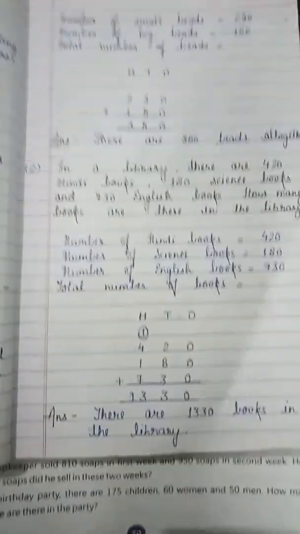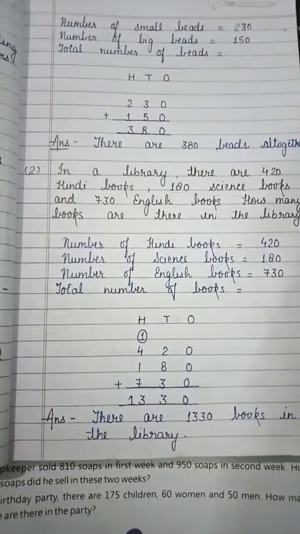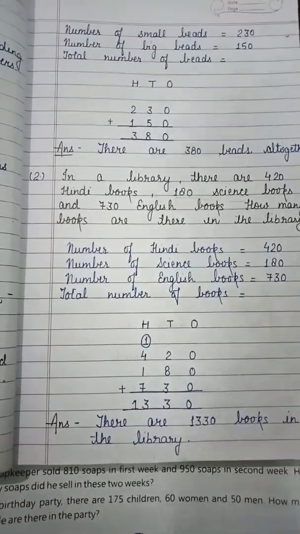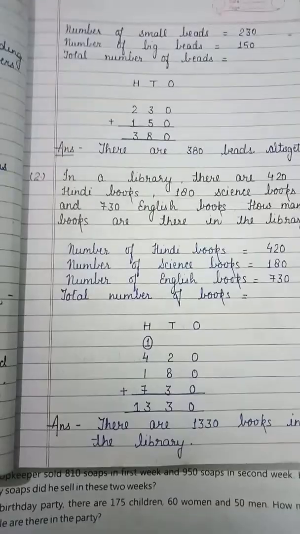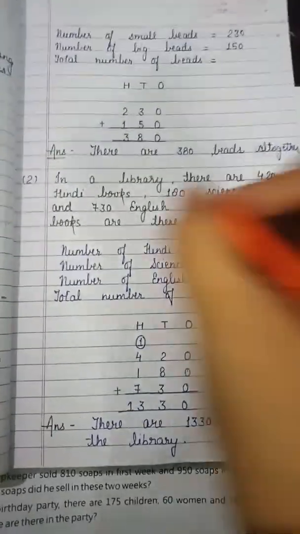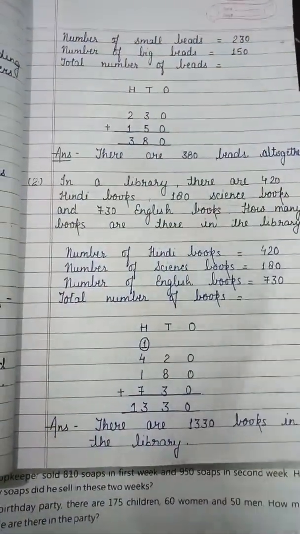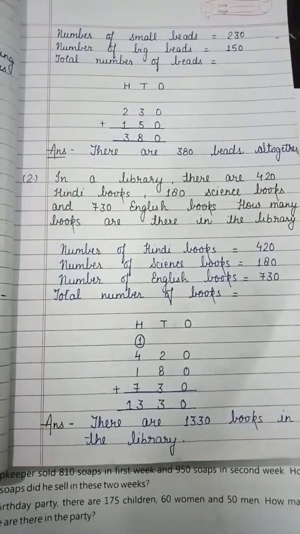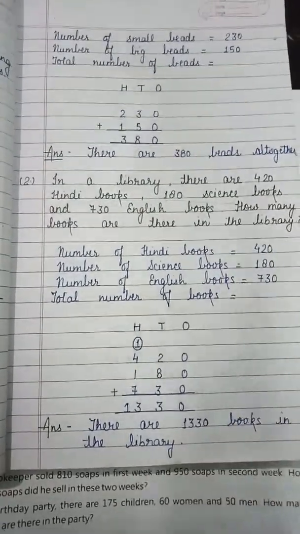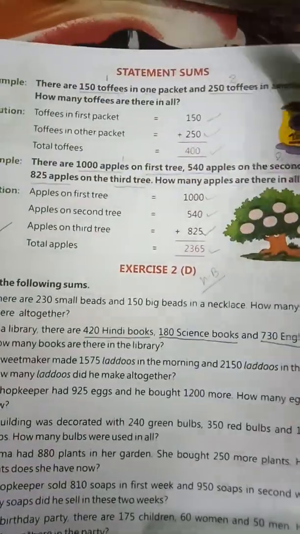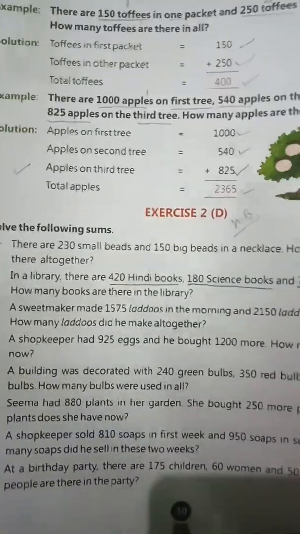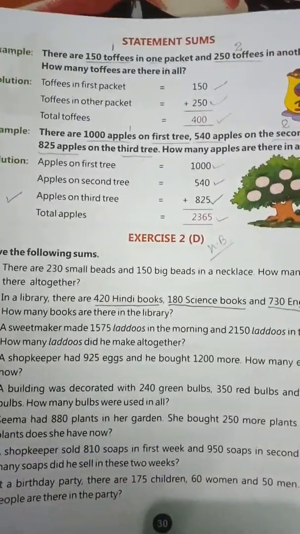So I hope you will get your answer, right? Firstly, look at these statements very carefully, then mark the important ones, and then find the answers. When you understand the whole statement sum, then you will be able to find the answers of these sums, right?